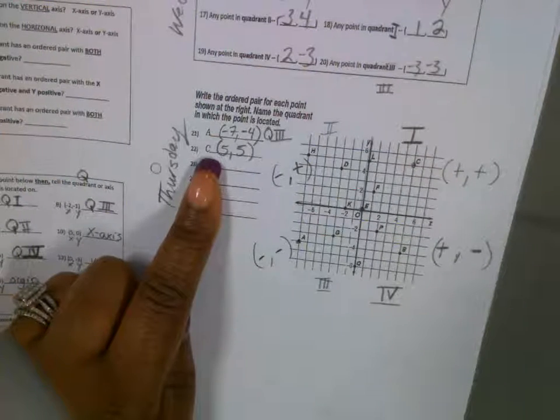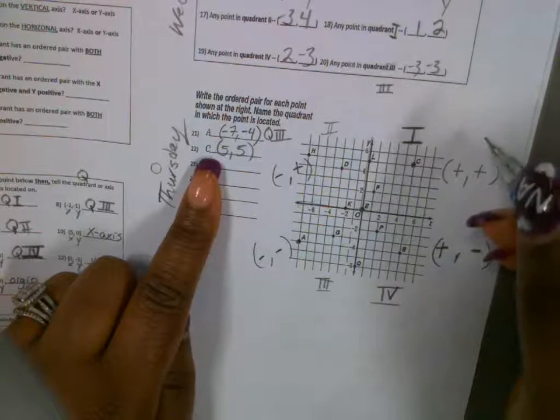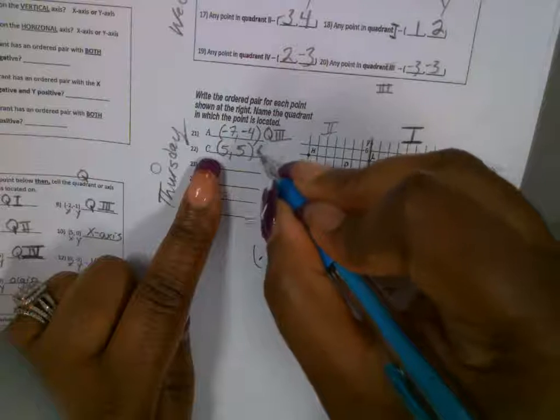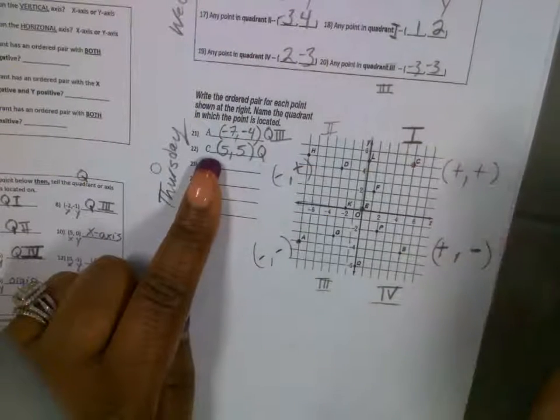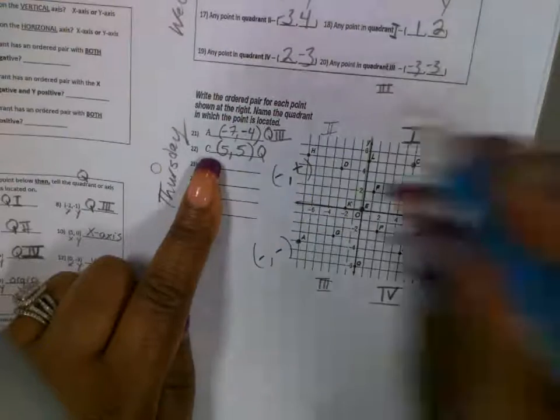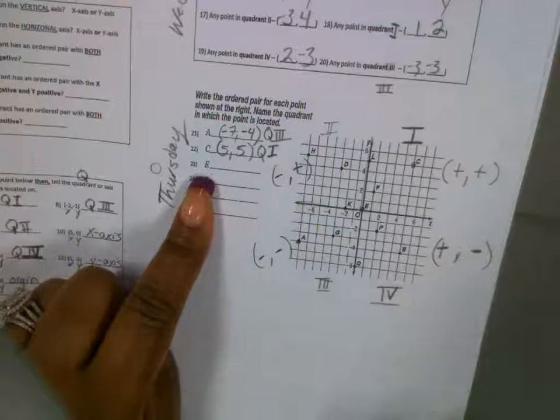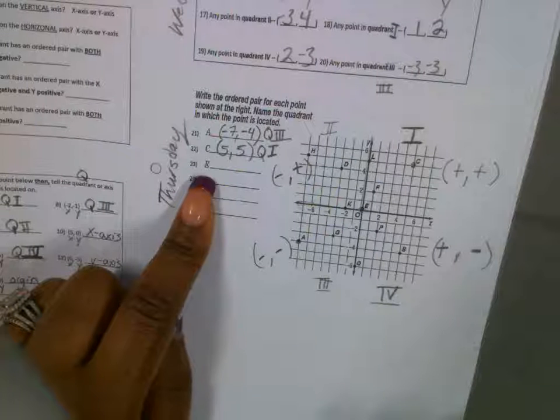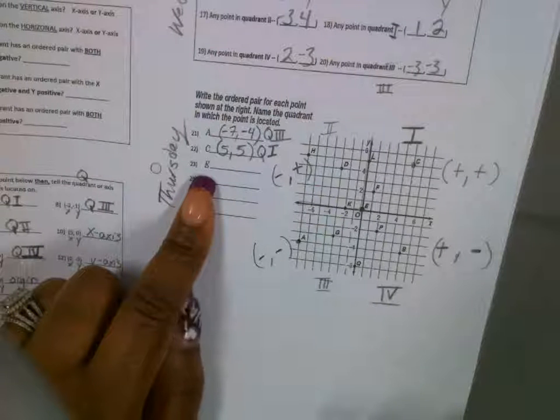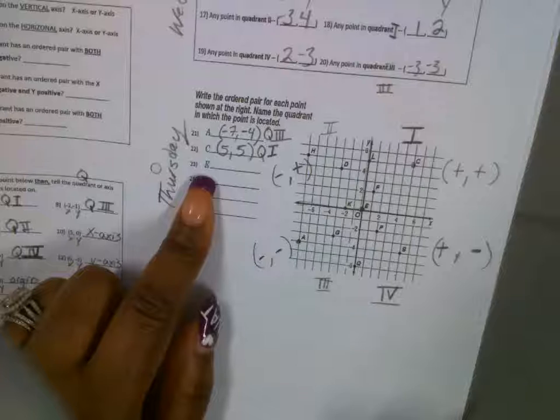What quadrant is that in, Chloe? Quadrant 1. Okay. Quadrant number 1. Please make sure that you write this down.